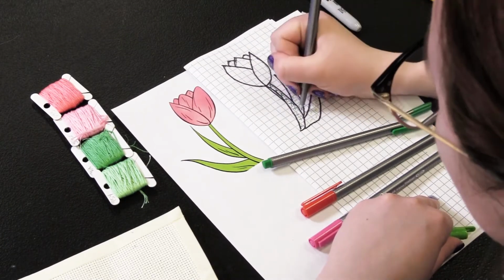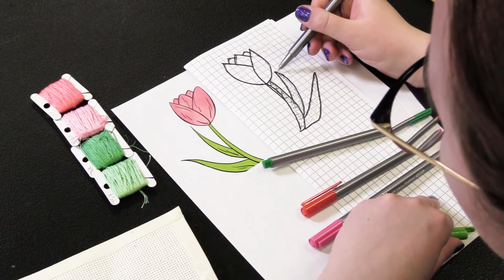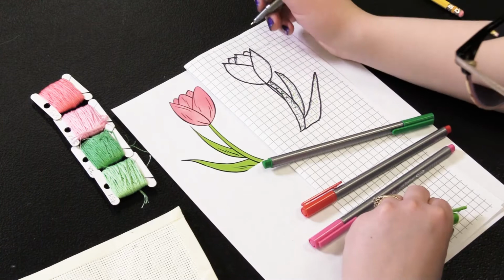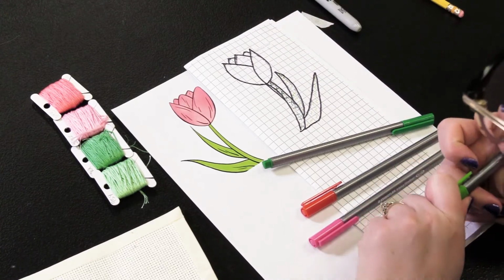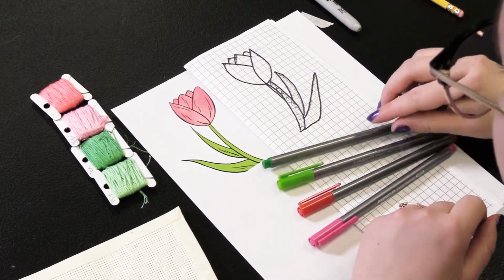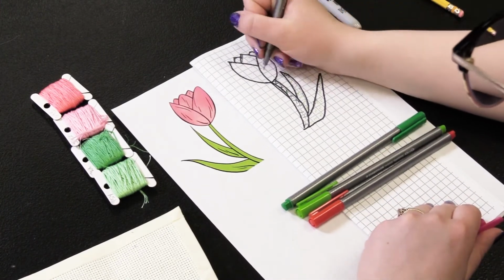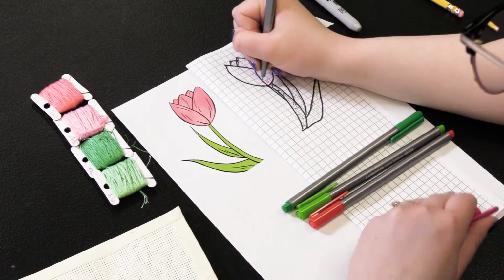In my design, you're going to see I have kind of half or quarter of these squares. When I actually get down to stitching it, you can decide if you want to attempt some half stitches or quarter stitches. That is up to you. At the bottom of the flower, I'm going to do pink, light pink.